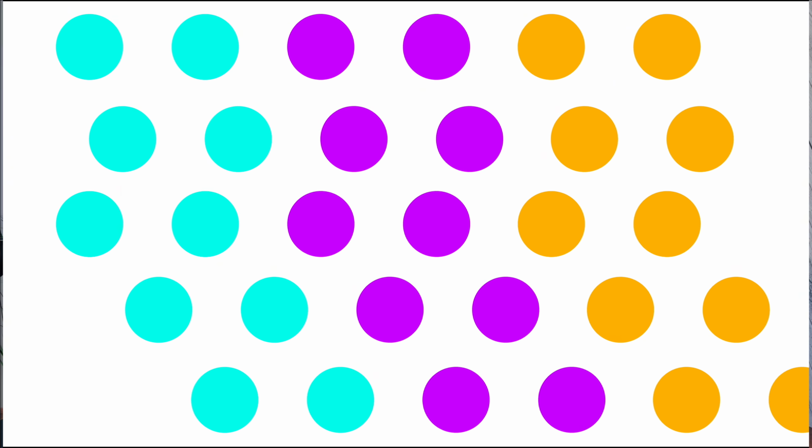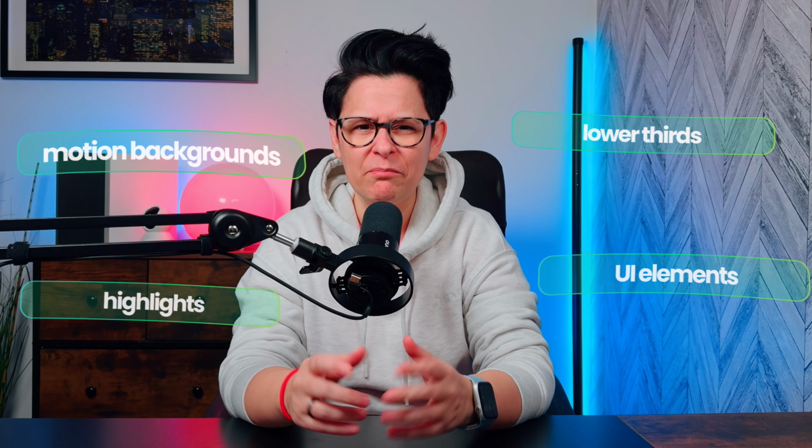Shapes are one of those tools in CapCut that look simple at first glance. Rectangles, circles, lines, nothing exciting. But once you understand how they actually work, they become the foundation for motion backgrounds, UI elements, highlights, lower thirds, even full motion graphics. The creators who look advanced aren't using secret effects. They're using basic tools properly.